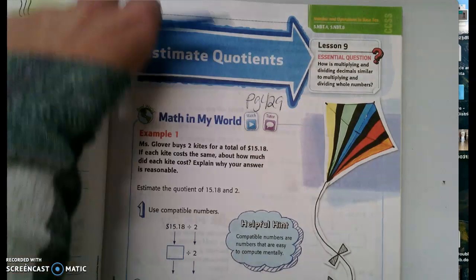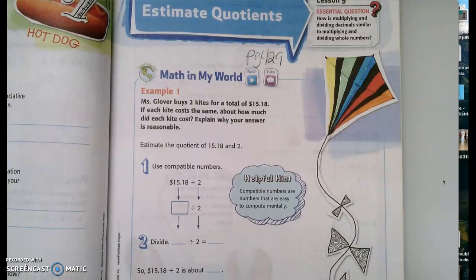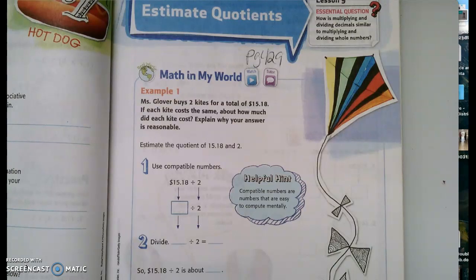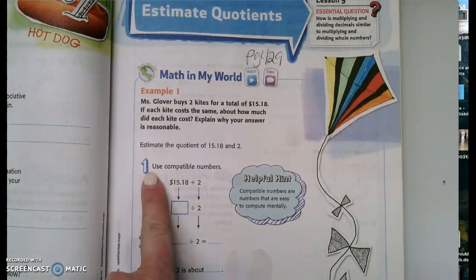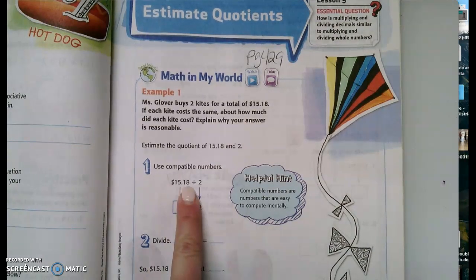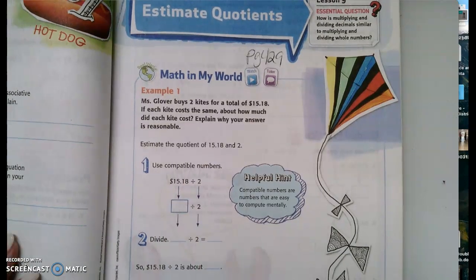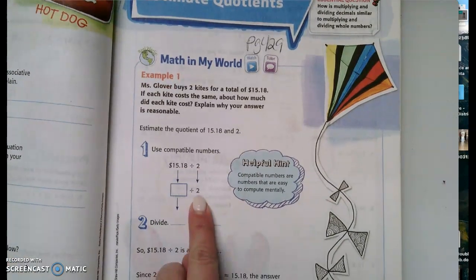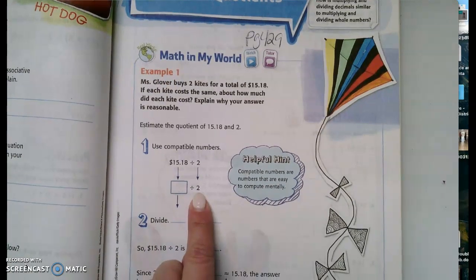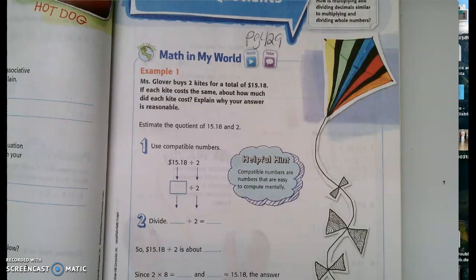So let's look at the example. Mr. Glover buys 2 kites for a total of $15.18. If each kite costs the same, about how much did the kite cost? Explain why your answer is reasonable. So we're looking at $15.18 divided by 2. We're going to keep the divided by 2. In most cases with a single digit, we're going to keep it, although once in a while we have to change it to work the compatible numbers.